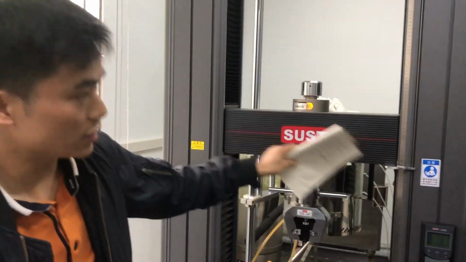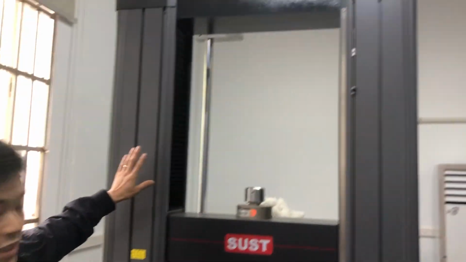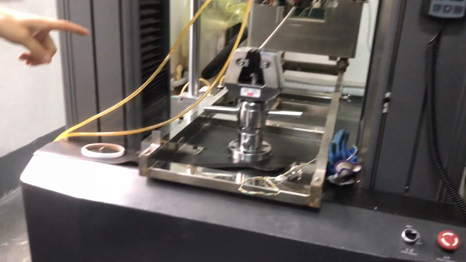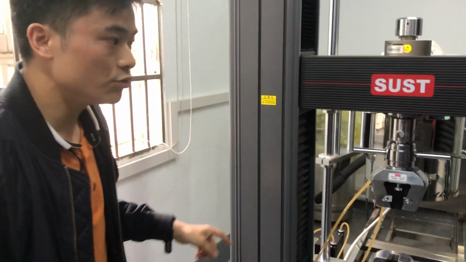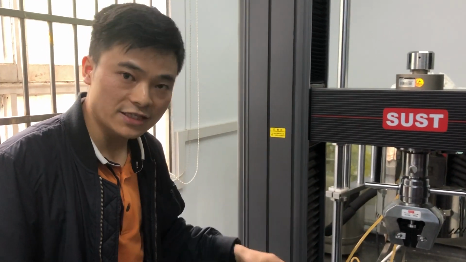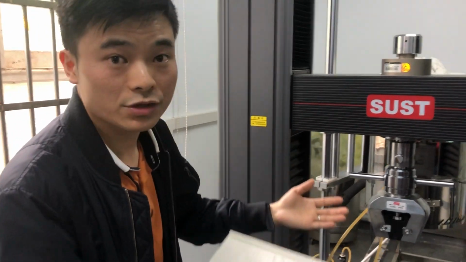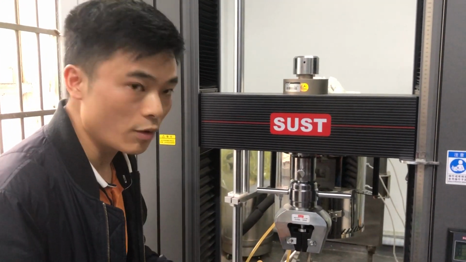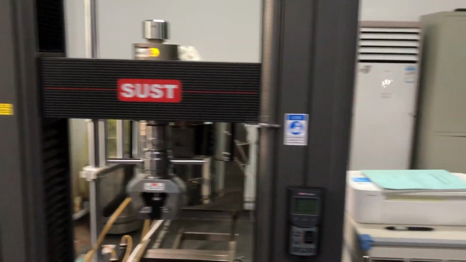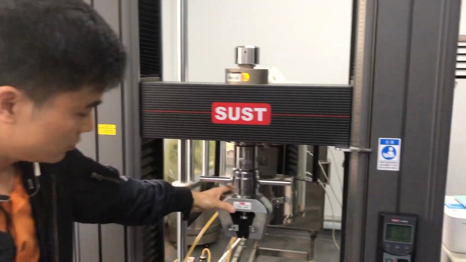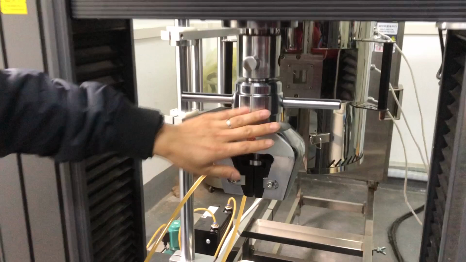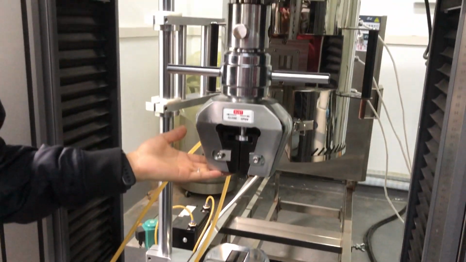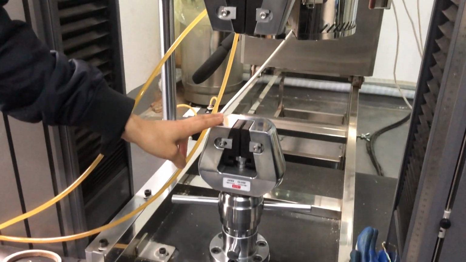So in here, this is the main part of the machine. This machine is named the Universal Tensile Test Machine. It can be used for tensile, compression, and bending tests. And here is the fixture of the machine, the upper one and the lower one.